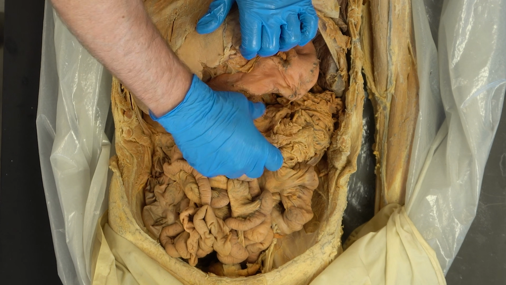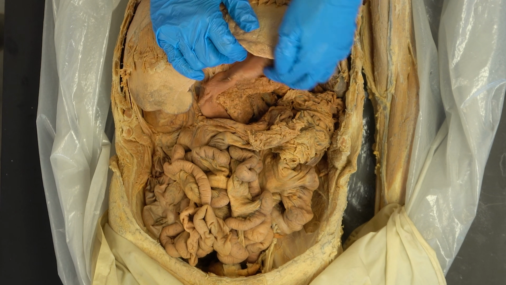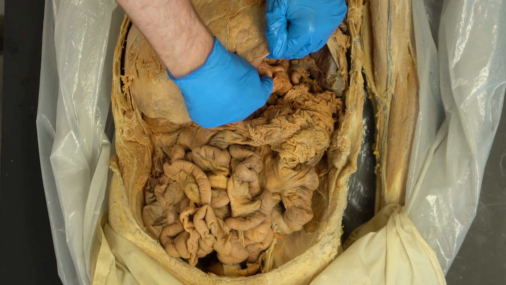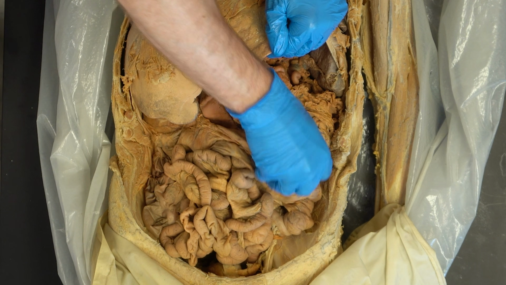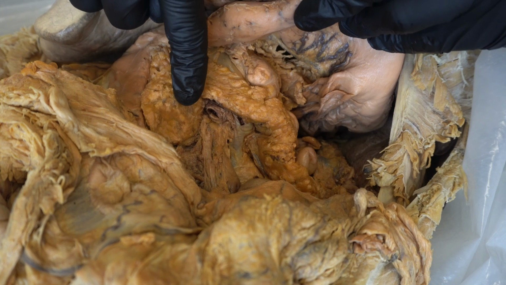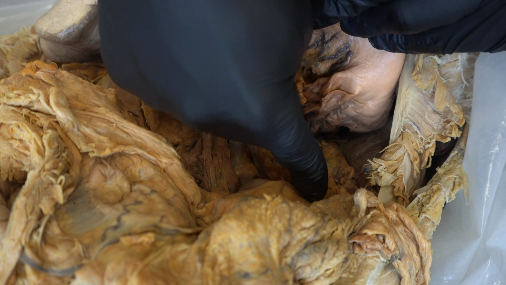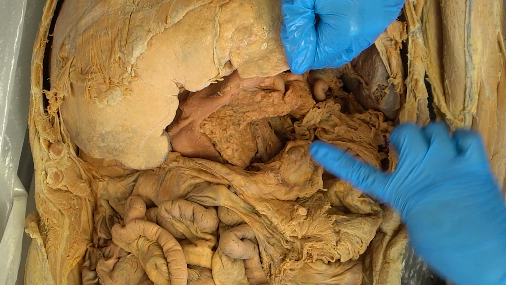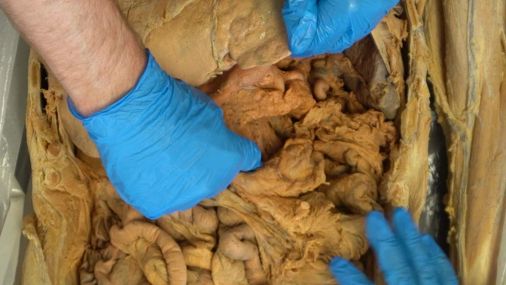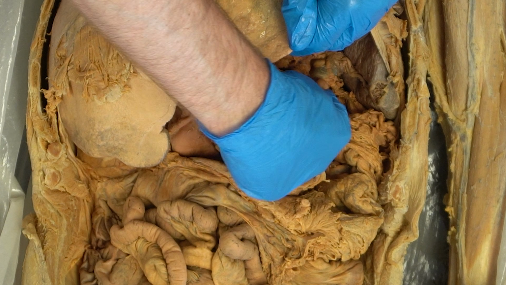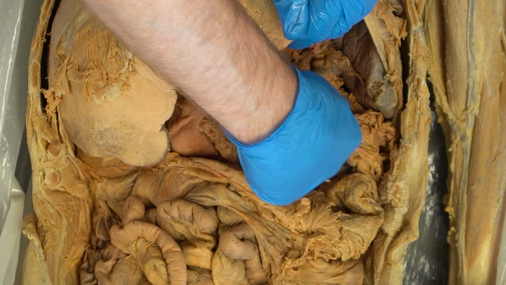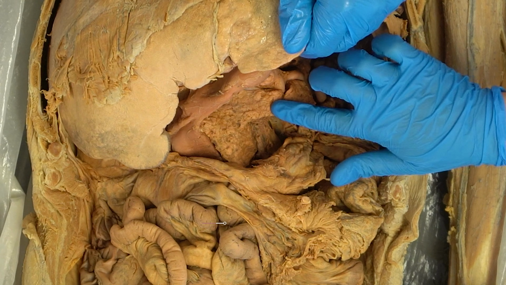So now I want to show you another relationship here. If I slide some of this other tissue out of the way, you can see the pancreas right there. Yes, you can touch it, just be really gentle with the pancreas. So here we have the head and then the tail coming down right there. That's all of it right there.